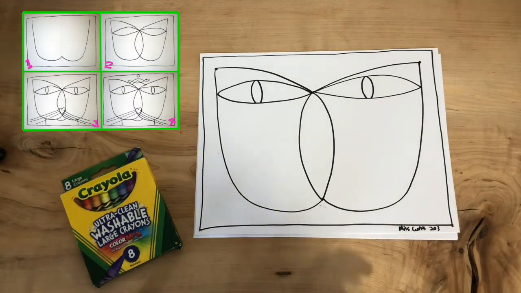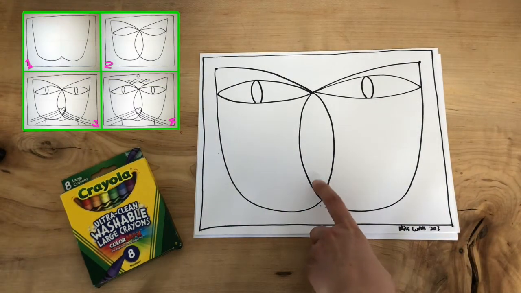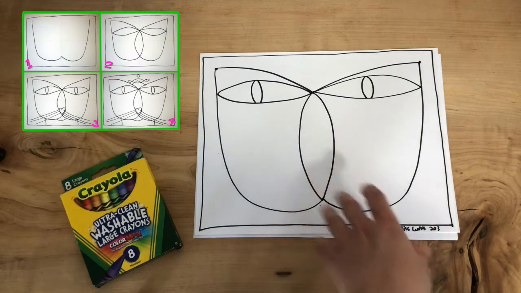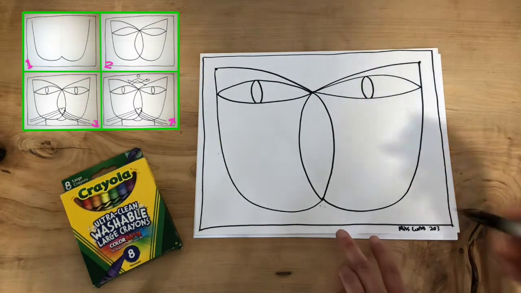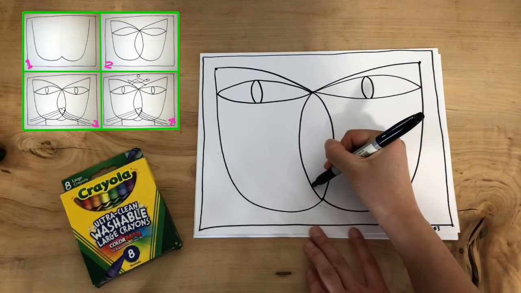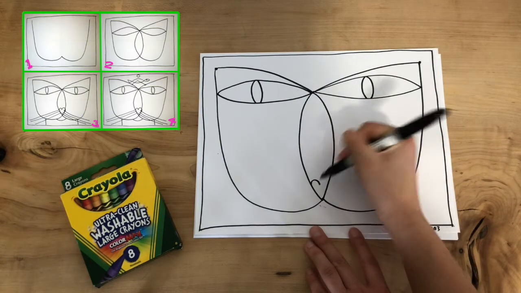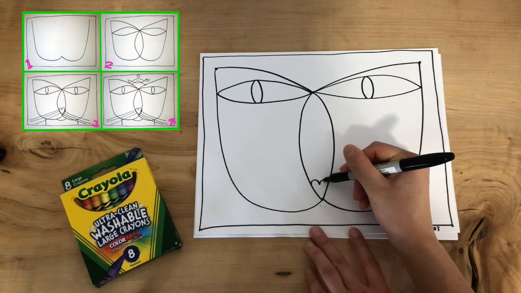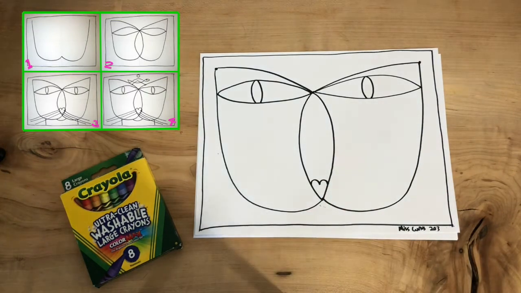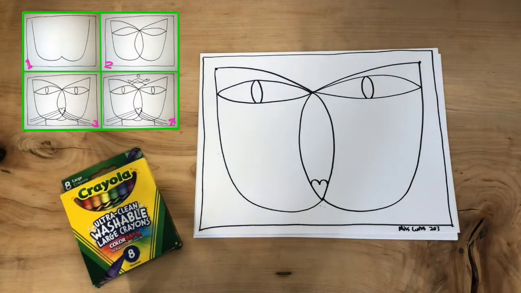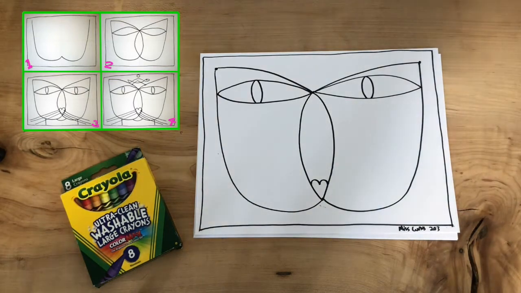So now we're going to make the snout area of the cat's nose, and to do that, we are going to make almost like a heart shape. Okay, so we're going to make a curve, and then another curve or an arched line just like so, and it kind of looks like a heart, doesn't it? Okay, so far so good.